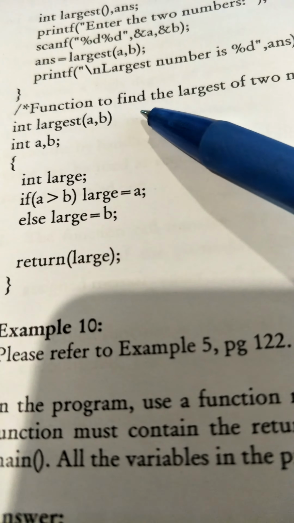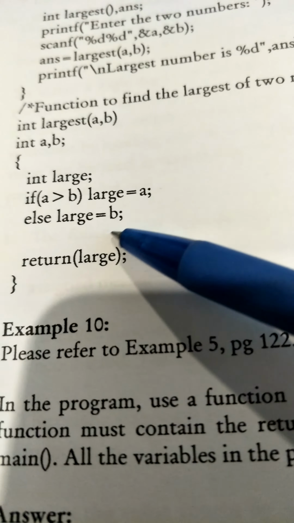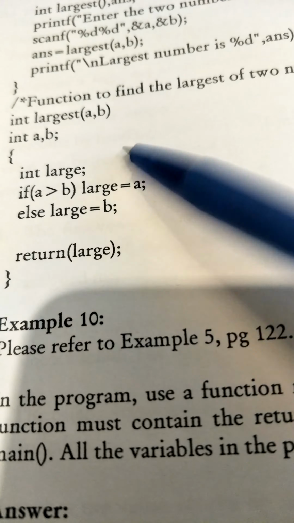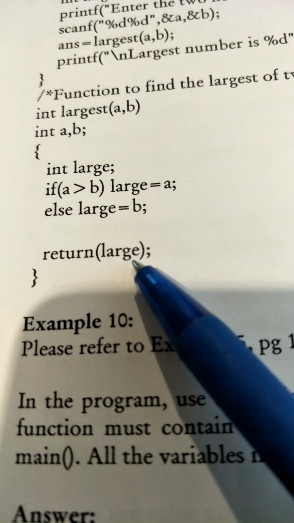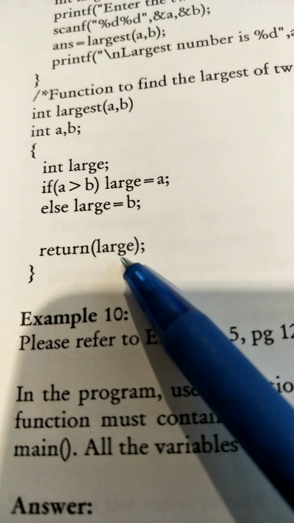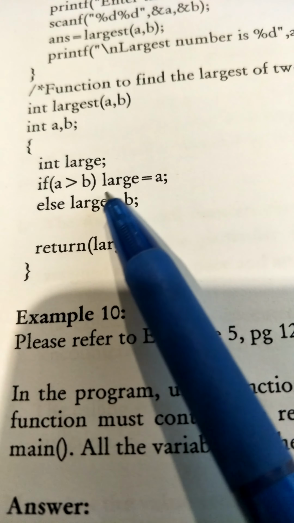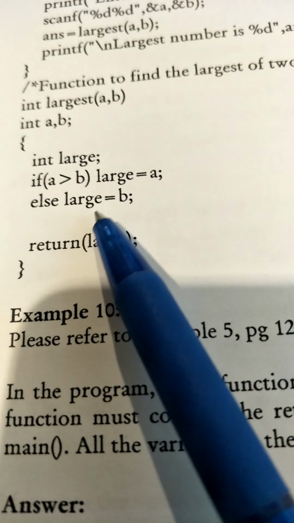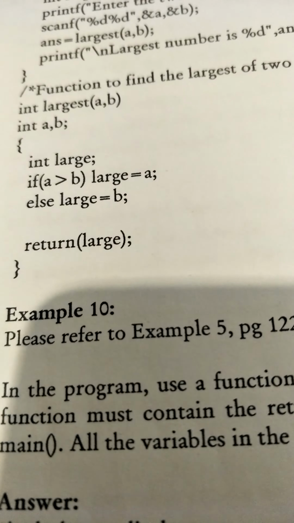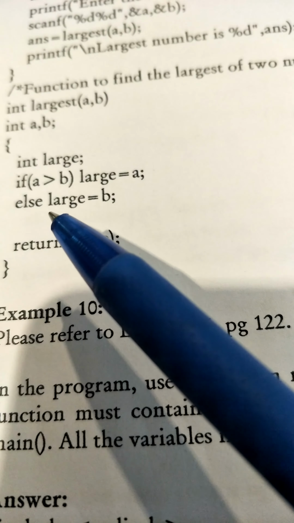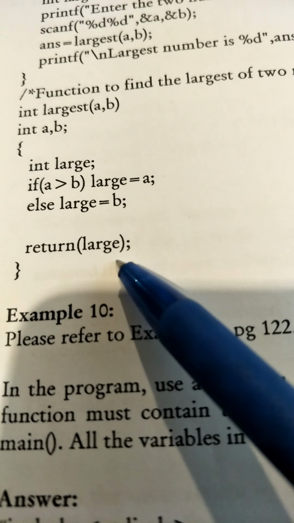Okay, now this is the process of finding the largest between two numbers. I think I don't have to go into detail on that. Now the important part is that we want to return the largest value. In this case, if A is greater than B, then we assign A to large. Else, which means B is greater than A, we assign B to large. So that means large holds the largest value between A and B. So return the value large.